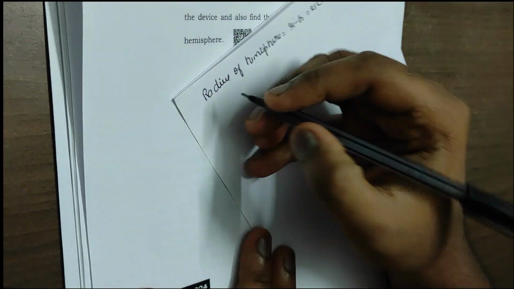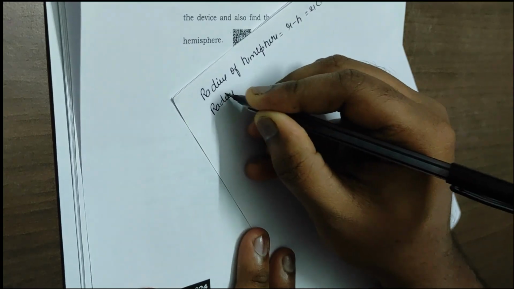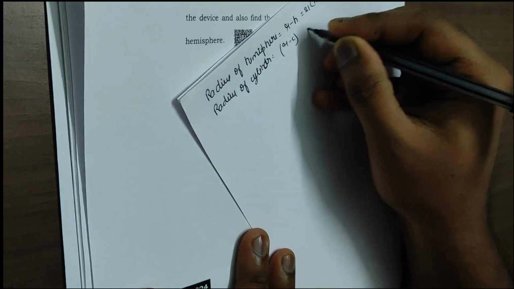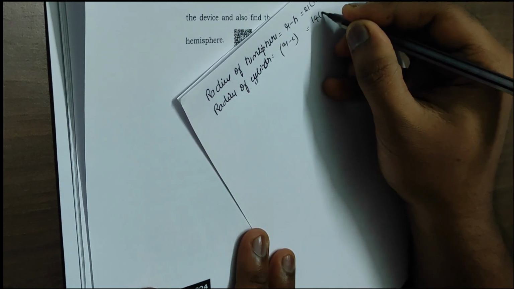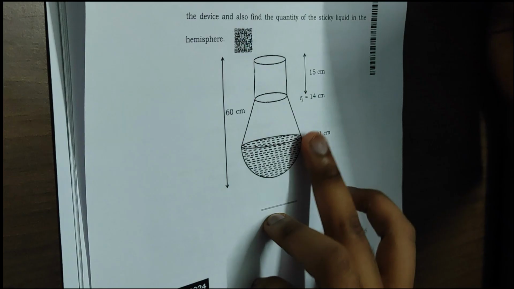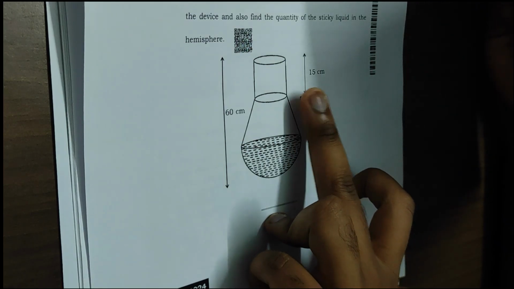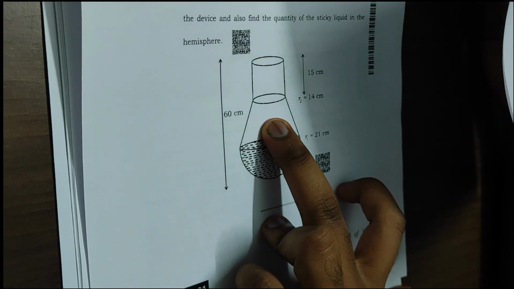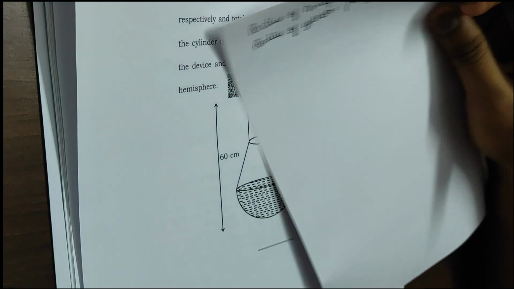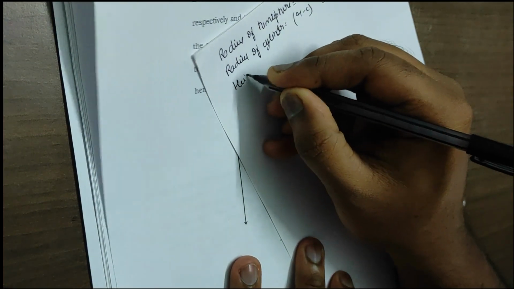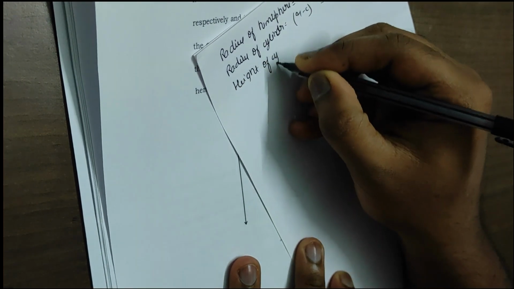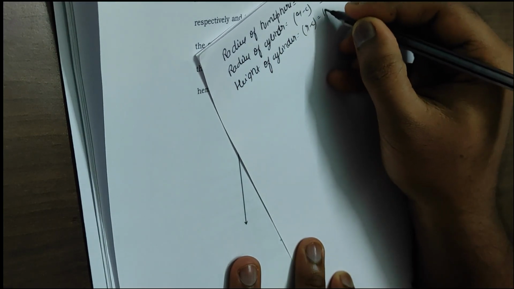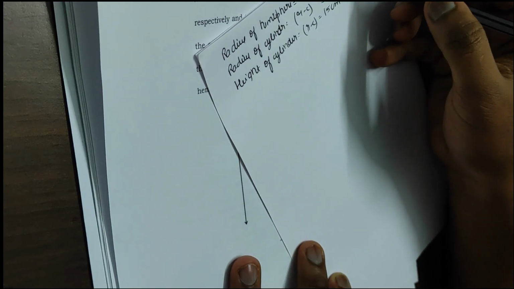Now you will find the radius of the cylinder, that is R_C equal to 14 centimeter. Radius of the cylinder they are given. We know the height of the cylinder, that is 15 centimeter.